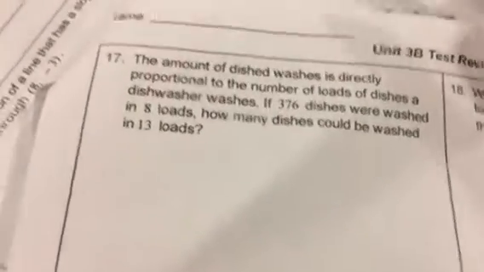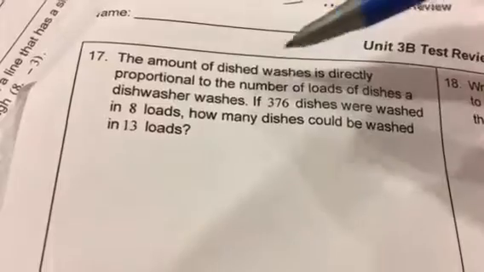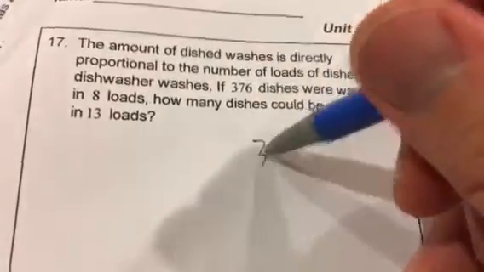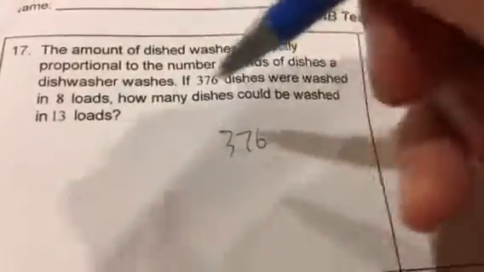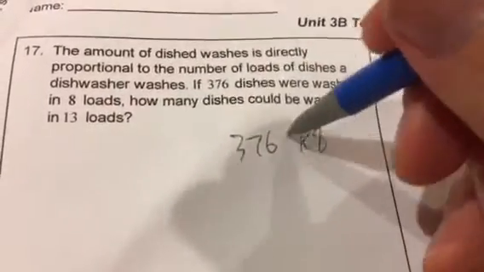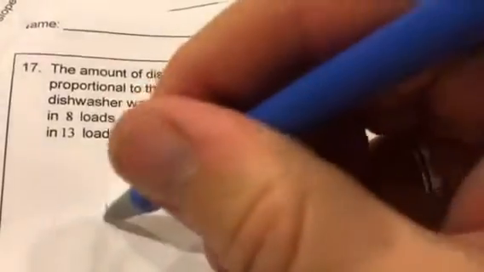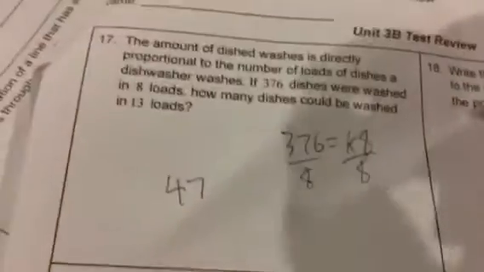Number 17. This one struck me as funny. The amount of dishes washed is directly proportional to the number of loads. We can do 376 in 8 loads. So that's 8 times k equals 376. Divide by 8, it's going to be 47 per load.